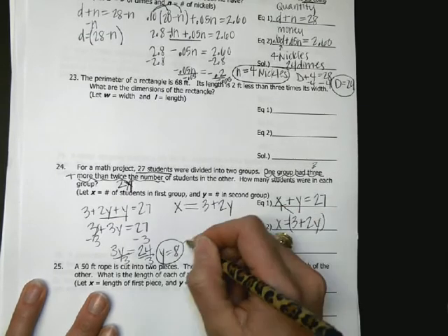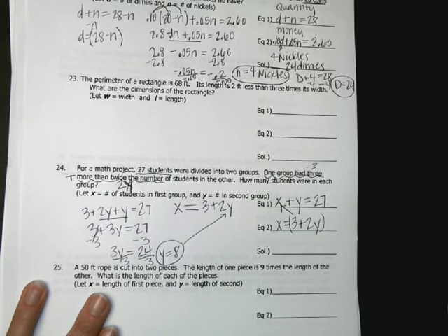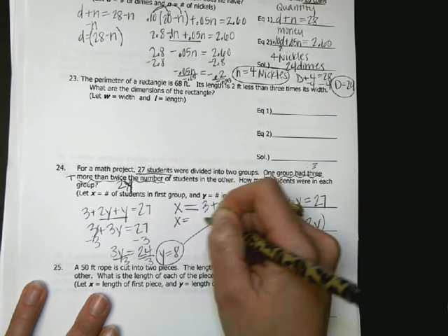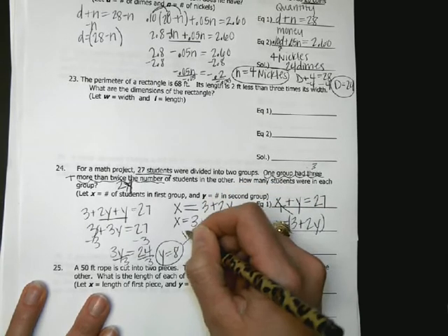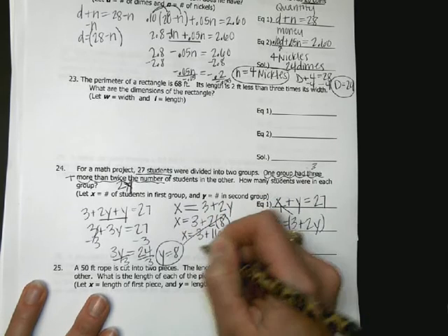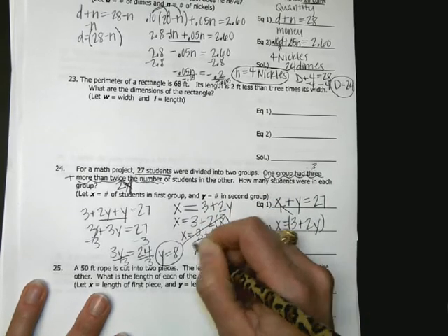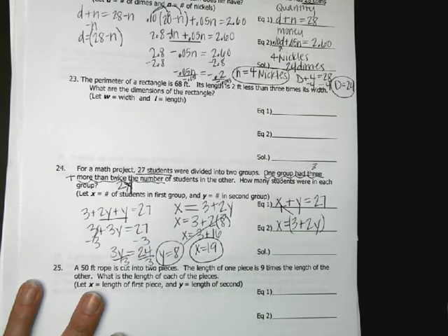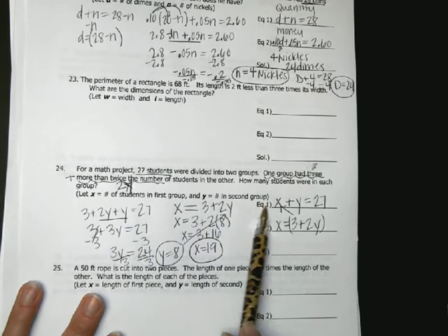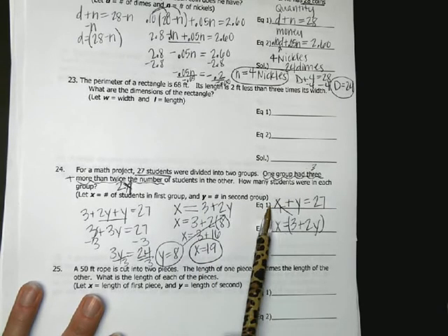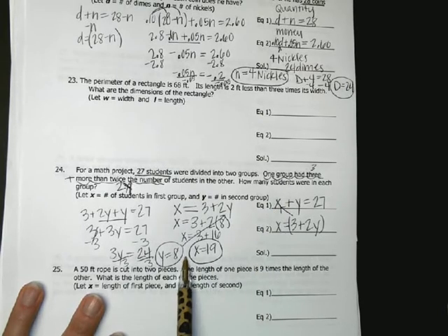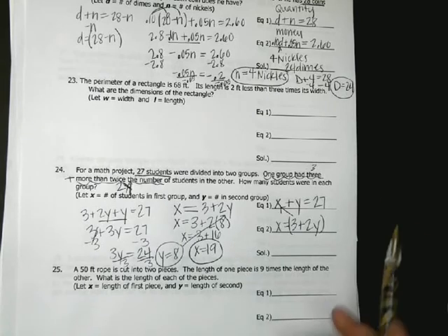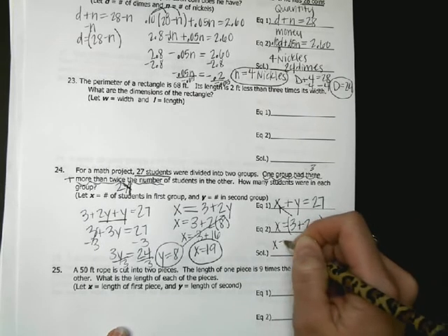Once you solve for the amount of one group, then you plug them in to that equation. And you get the other group is 3 more than 2 times 8. 2 times 8 is 16, so 3 plus 16 is 19. And remember what we said about checking our answer. We always want to check our answer in the opposite equation that we just worked on. So we would check our answer here to add these two to make sure they equal 27, and they do. 8 plus 19 is 27.